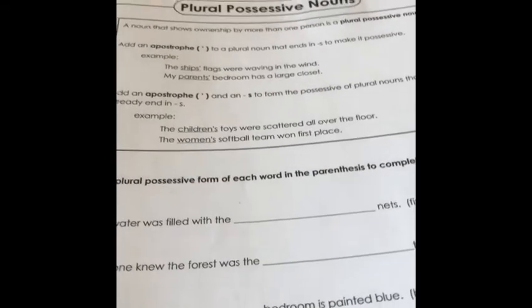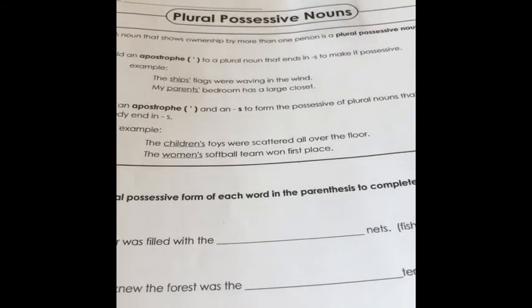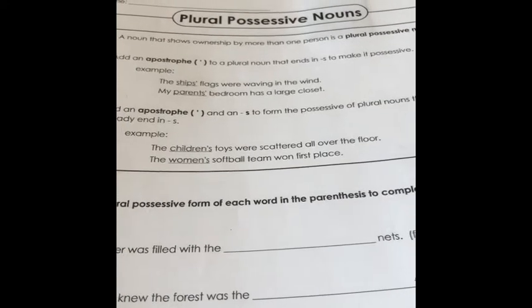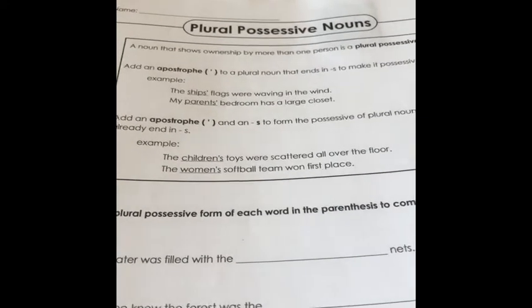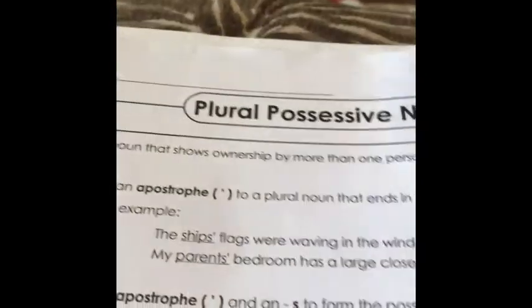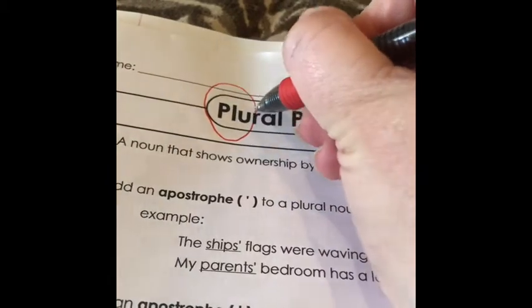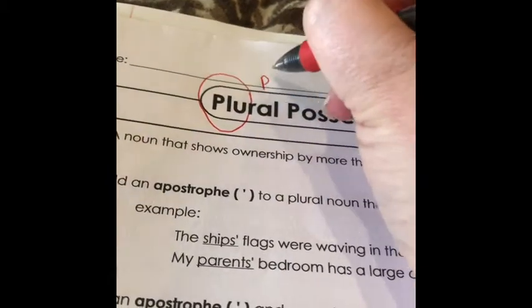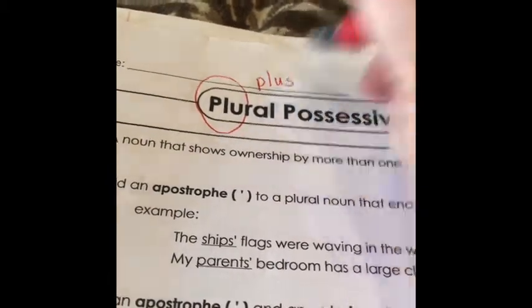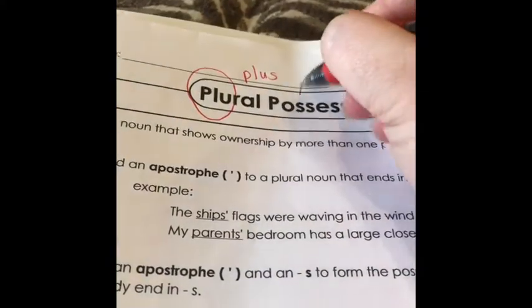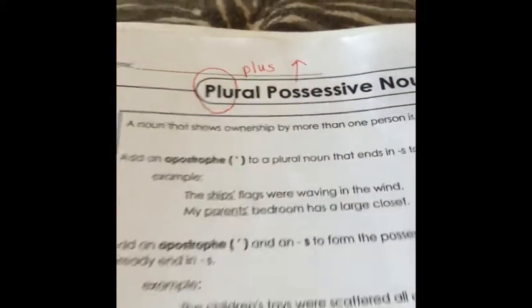Hey guys, since doing possessives, or the tie-on S, with plural nouns is a little bit new, I thought we would do a couple of examples together. A quick reminder that the PLU in plural is related to the word plus. It means you have more than one of something.